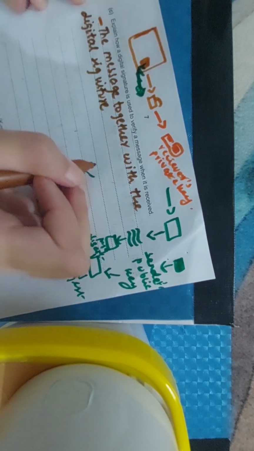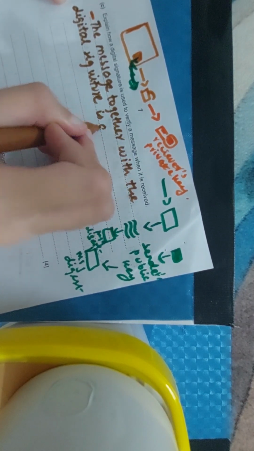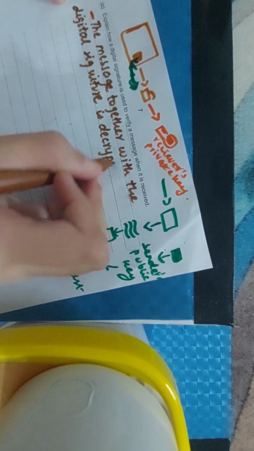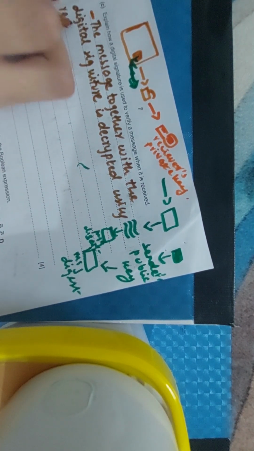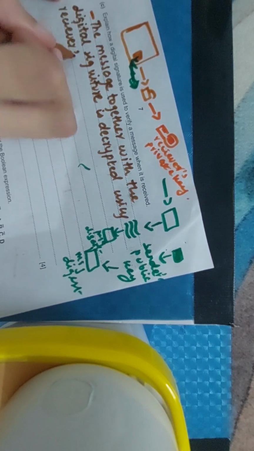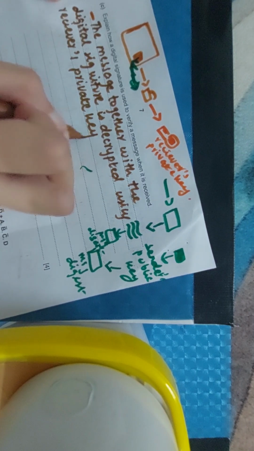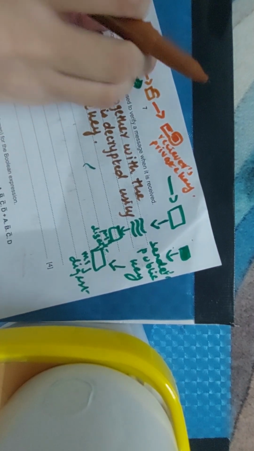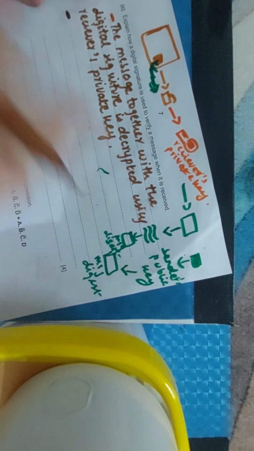You can write any four points though. The private key is used to decrypt this whole package. And then you obtain these two things.